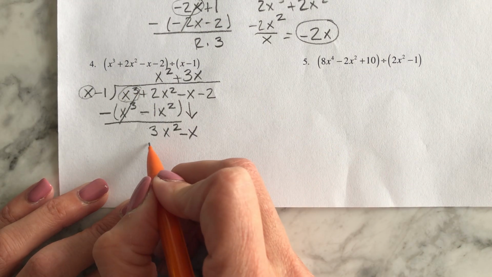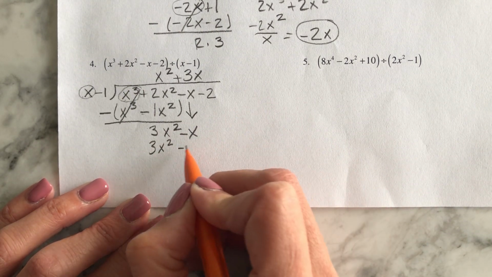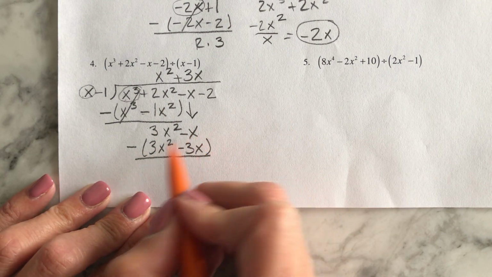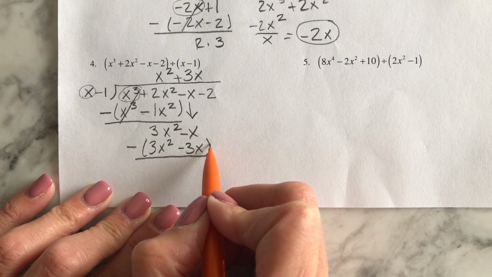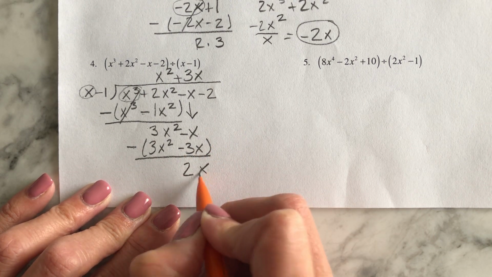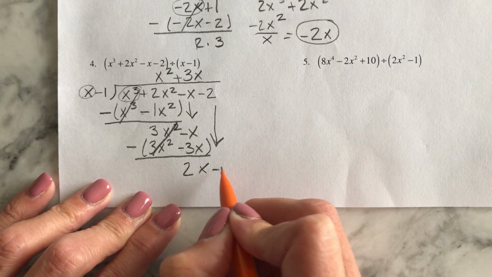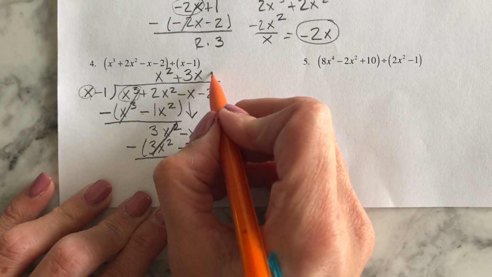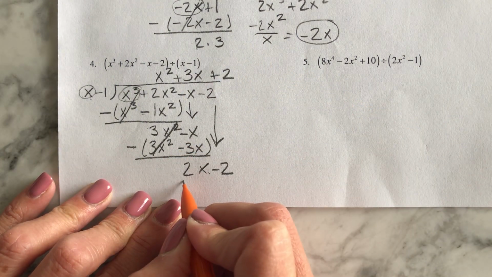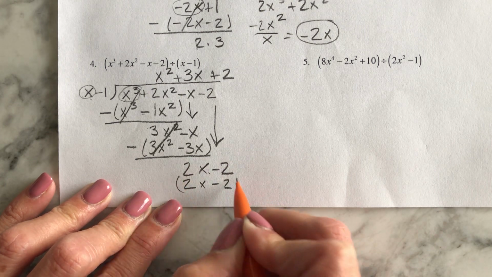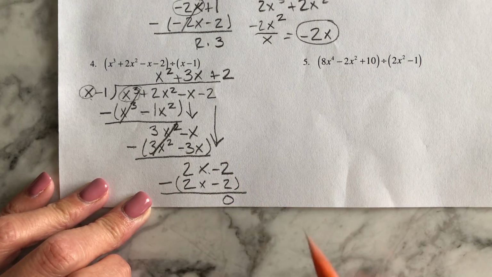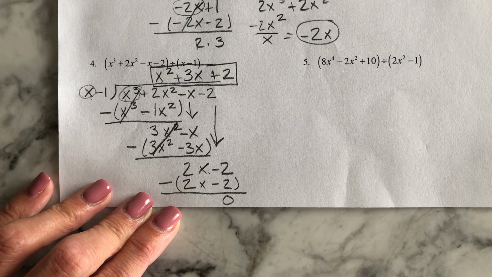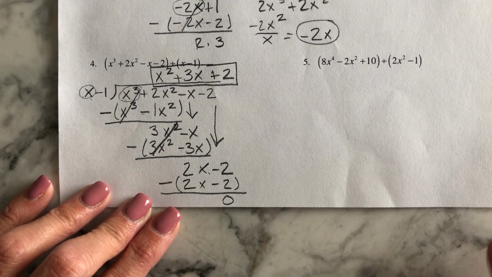Then I'll multiply it out, and then subtract: negative x minus negative 3x would be 2x. Cancel out. Bring down the negative 2. 2x divided by x is 2. And then distribute, and then subtract. So no remainder there. So that would be my answer. All right, now pause the video, try 5.